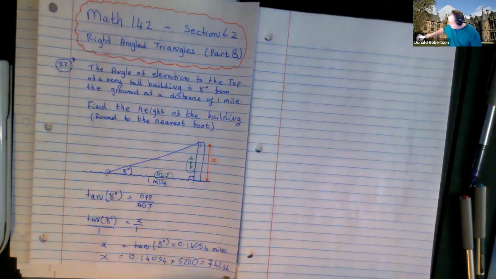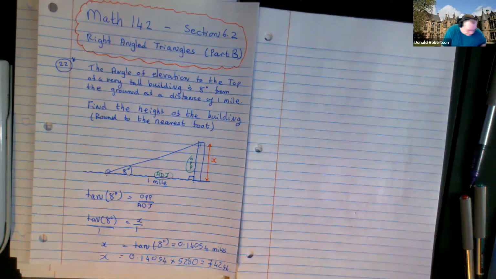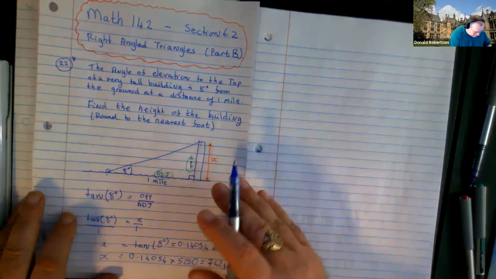Now, the next one has a lot of reading, and I'm not writing it down as I said. So I'm just going to create the picture as I read it.